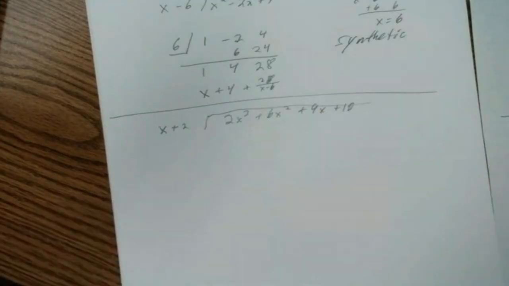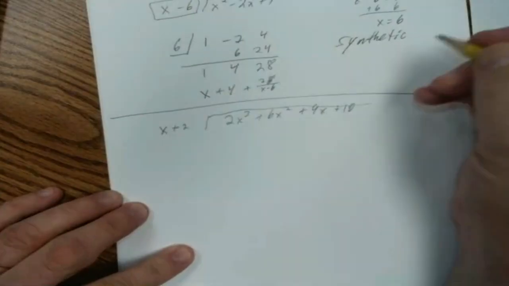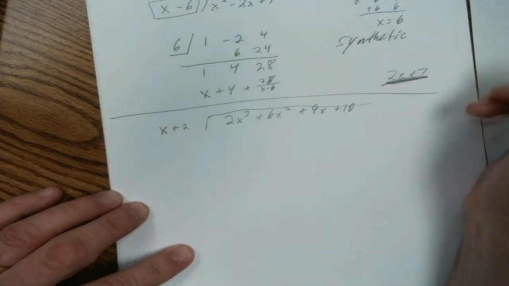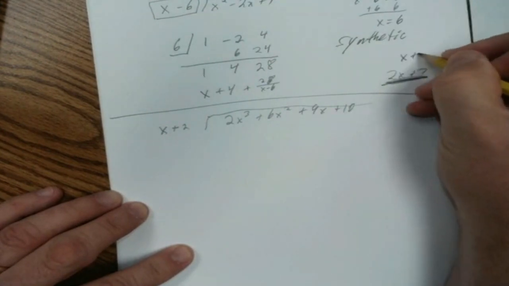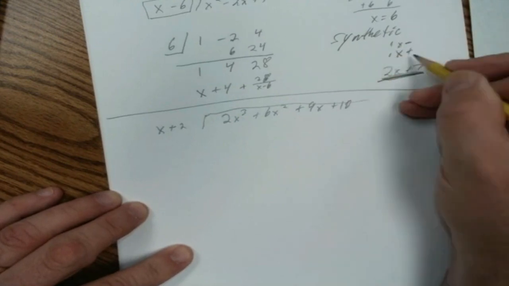Now, let me warn you first off. Synthetic division only works when you have a binomial like that. We cannot do it if it's 2x plus 7. This does not work. It has to be just an x plus or an x minus with a coefficient of 1. That's the only time we can use it.